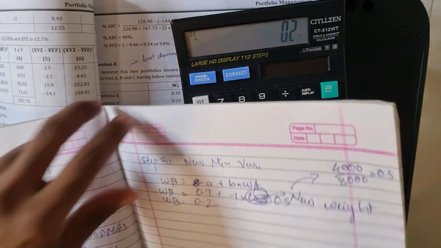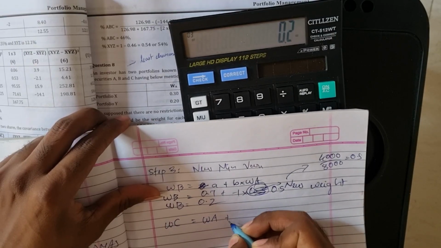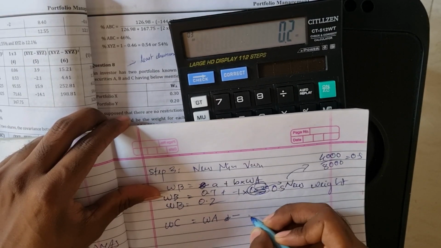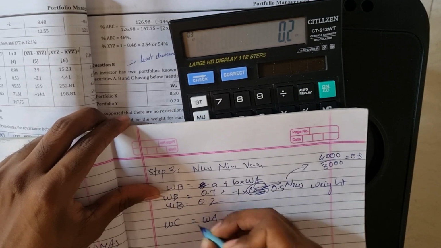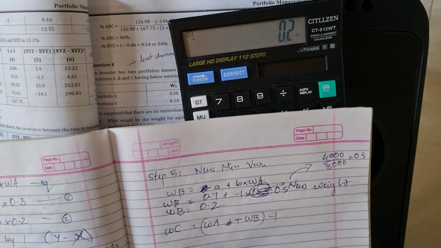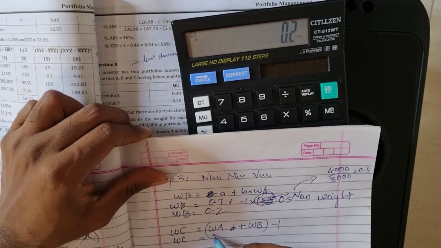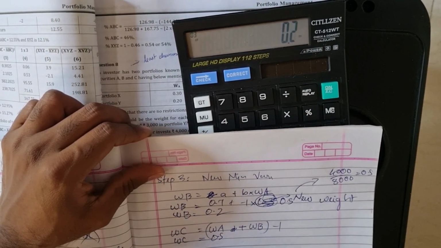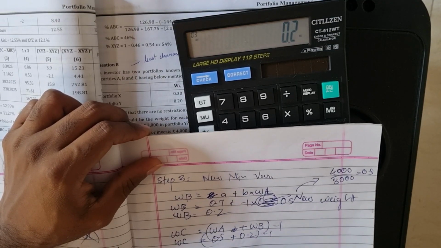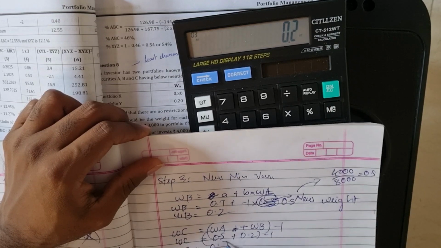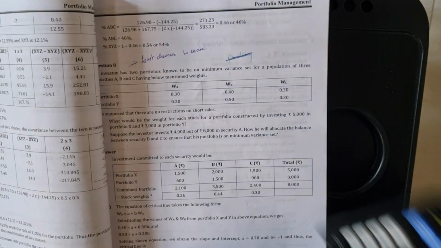Okay, what will be my weight of C? Weight of C is equal to weight of A plus weight of B minus 1, right? So weight of C is equal to weight of A is 0.5, plus weight of B is 0.2, minus 1, so weight of C is equal to 0.3. Okay, that's my final answer. My weight of C is 0.3.